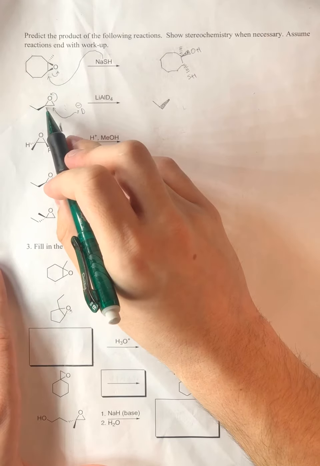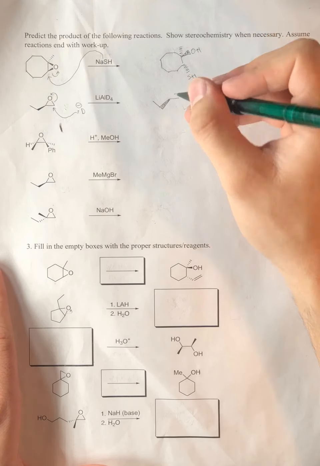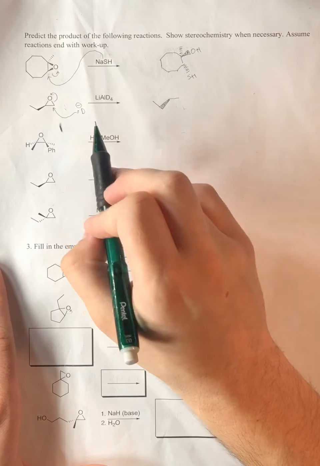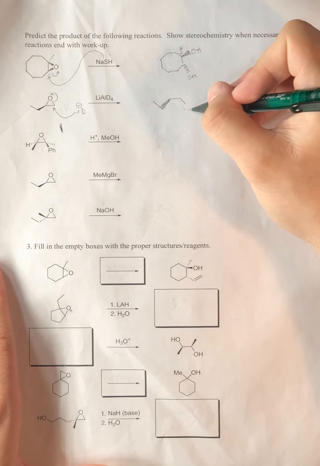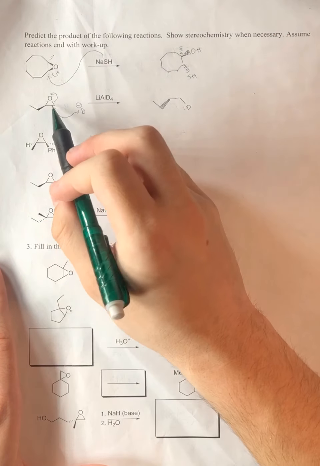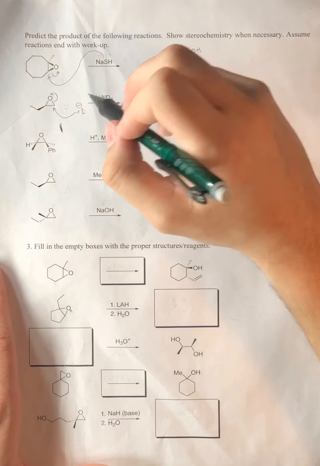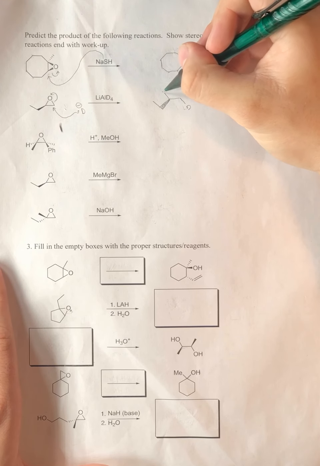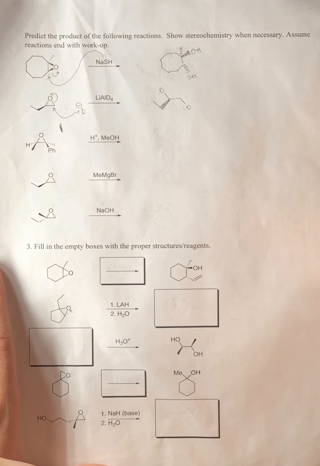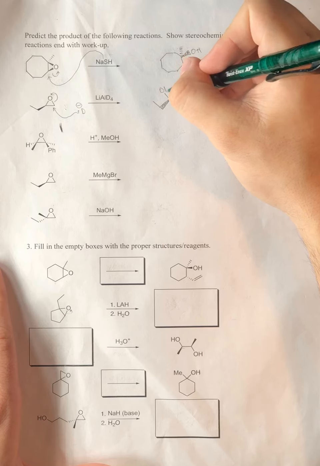Then we're going to redraw this carbon-to-carbon bond. And then we're going to draw the new carbon-deuterium bond down here. And notice that I'm using a line conformation because the epoxide was in a line conformation. And once again, the oxygen will also be in a line conformation. And because we're doing workup, we can just add the hydrogen up here.